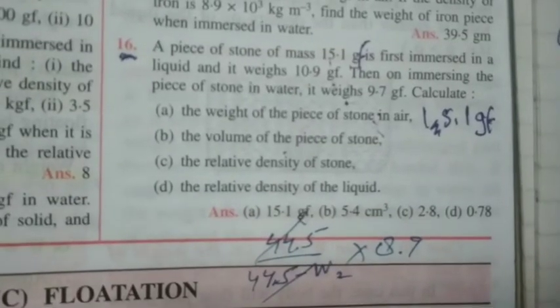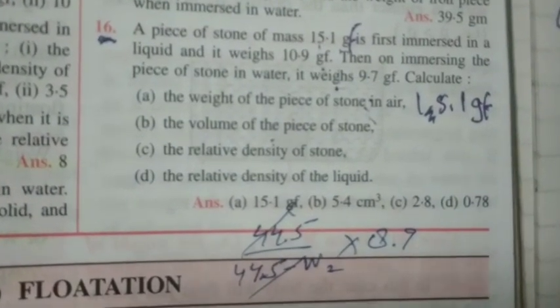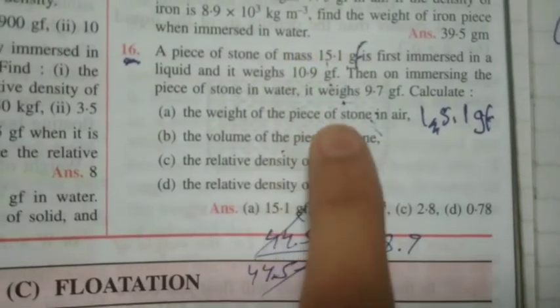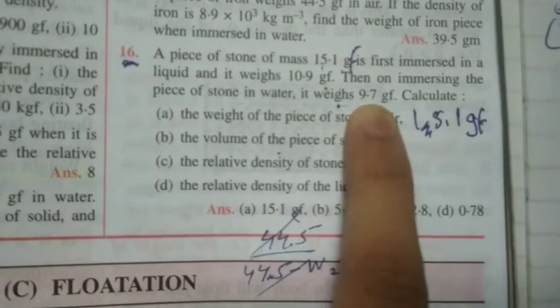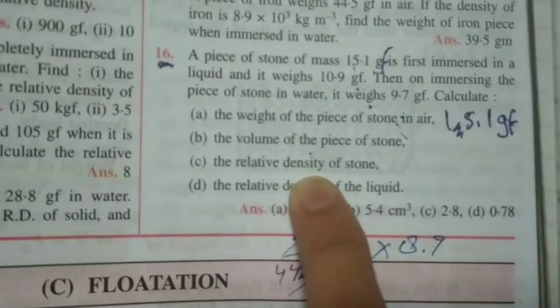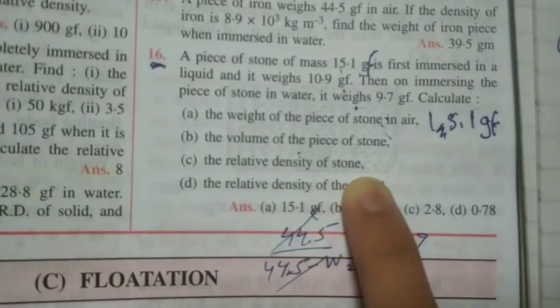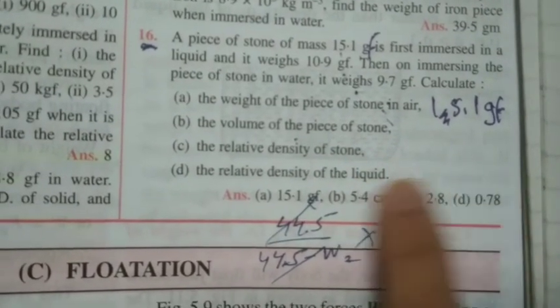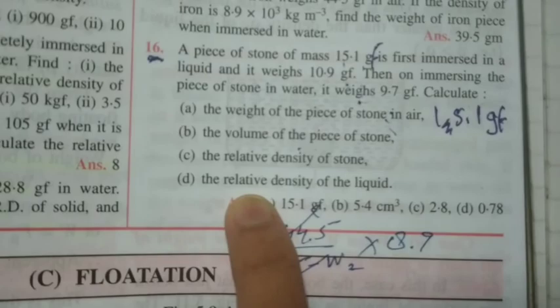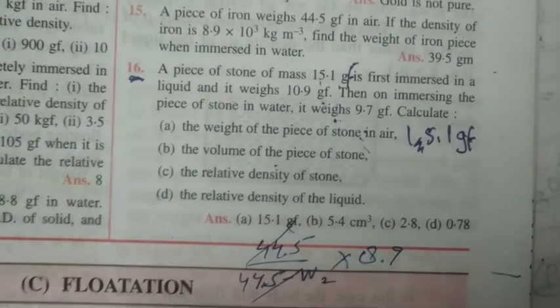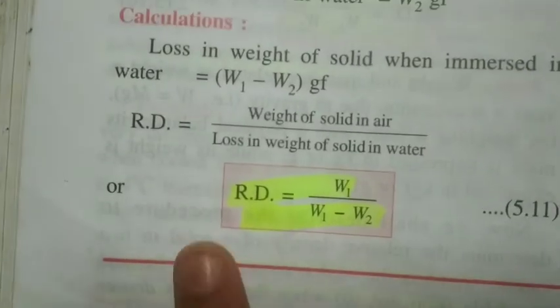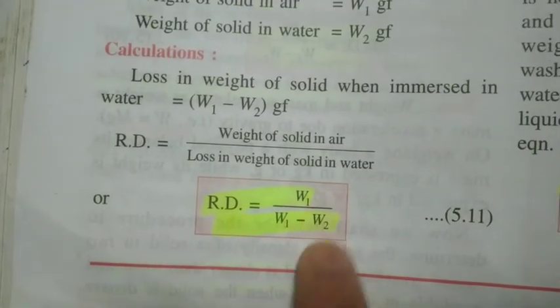Third is the relative density of a stone. V1 is given, V2 is given, V3 is given. So you know how to calculate the relative density of a stone, that is RD is equal to V1 upon V1 minus V2. For calculating this, you will use this formula: RD is equal to V1 upon V1 minus V2.